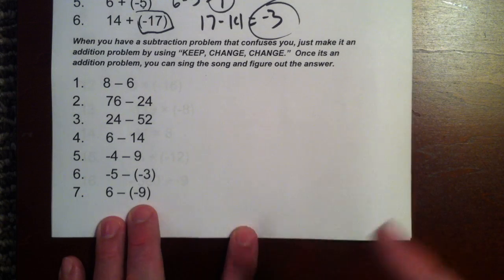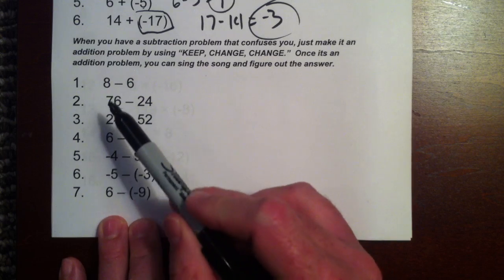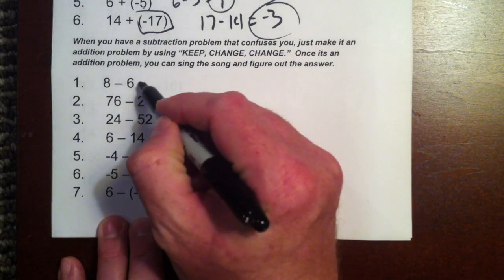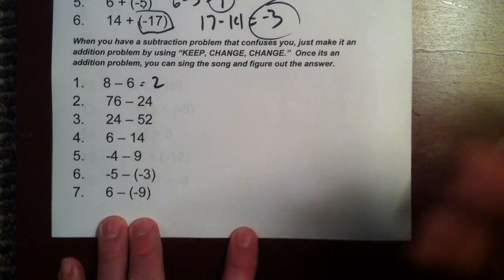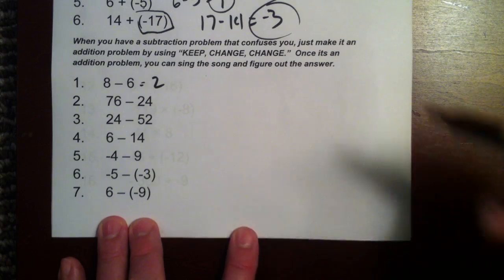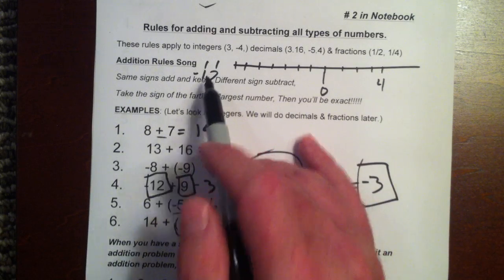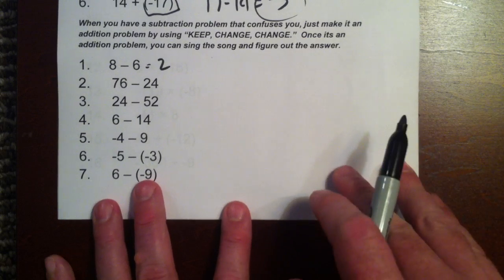Now, again, you have to use your common sense with some of these. For example, we've known what 8 minus 6 is since second grade. That's 2, right? But if you completely lose it and think, oh gosh, that's very confusing, you can turn this into an addition problem, apply this song that we just taught you, and you'll have the answer every time.